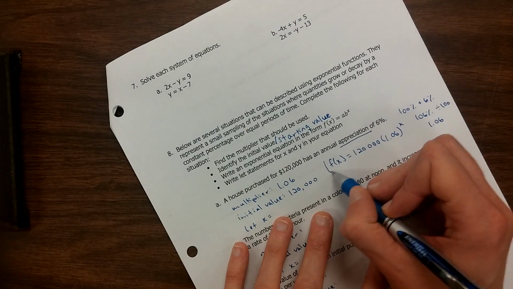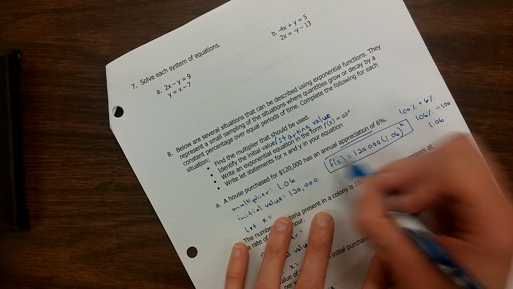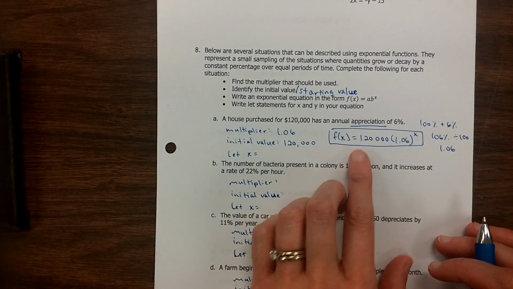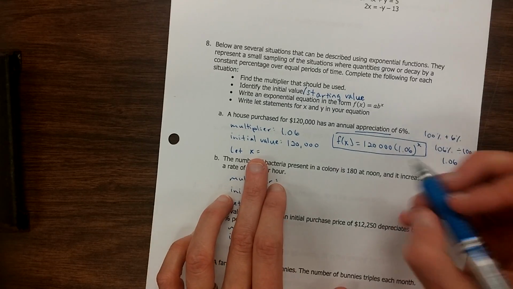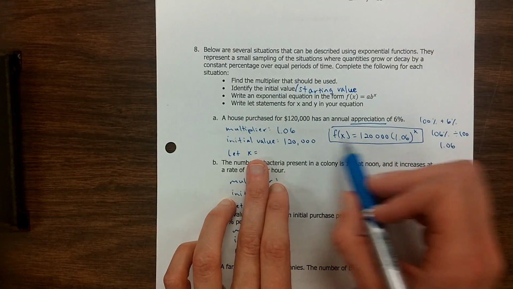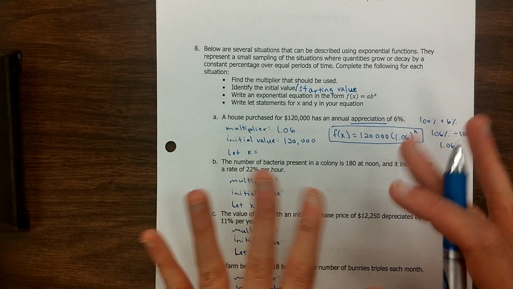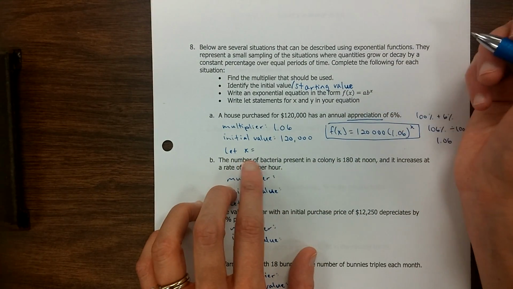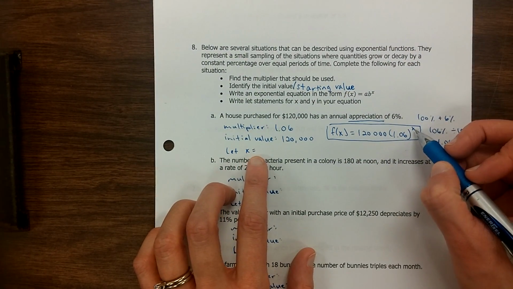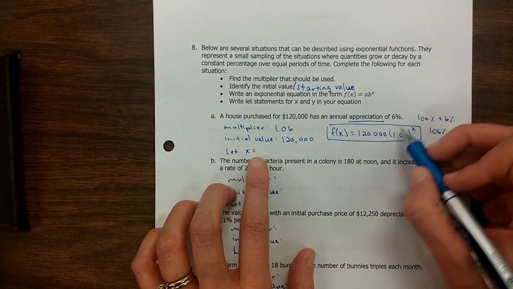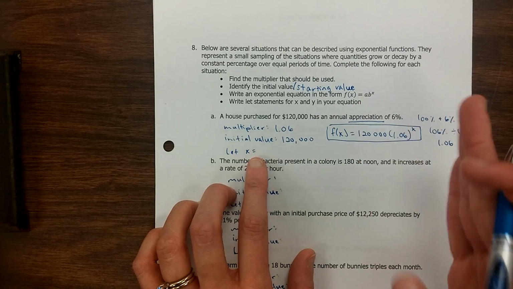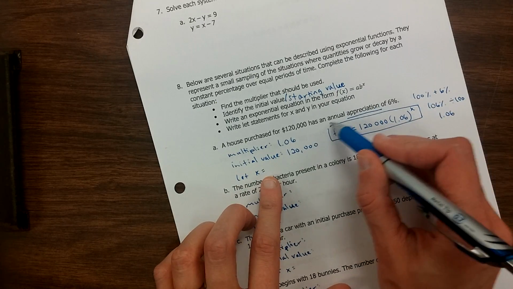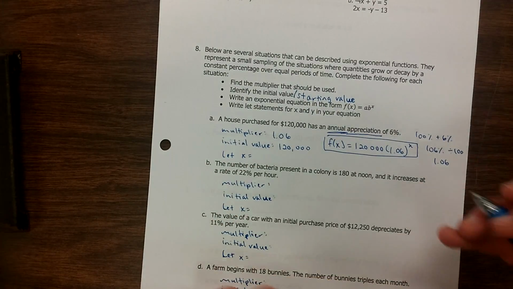So that's our equation. And then last thing we have to do for this one is say what x and y represent. That's what our let statements are. And really, if we're going to say y here, we should probably have put y here instead of f of x, but that's okay. So we're going to say let x equal. So x in this one is how much time has gone by. Like it's how many times the house has gained that 6%. And it says it's annual. Annual means once a year.